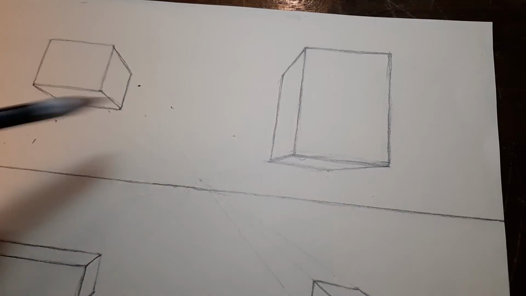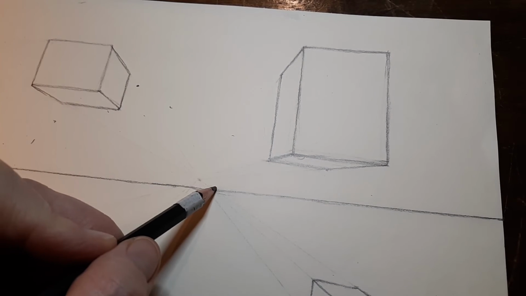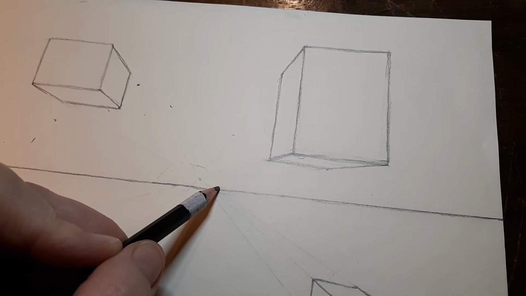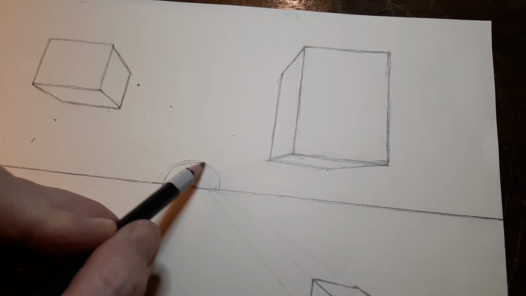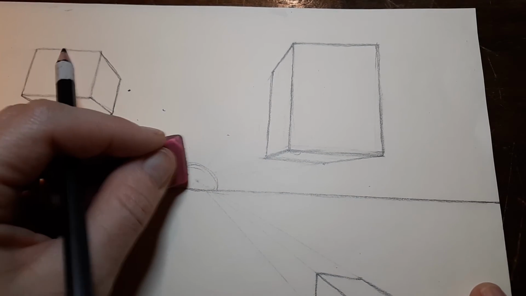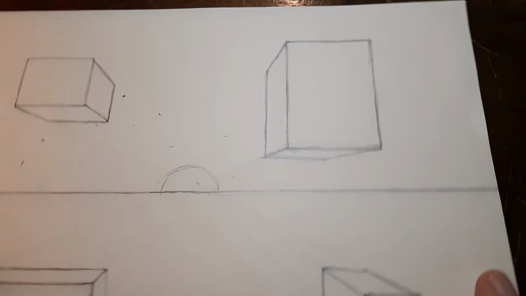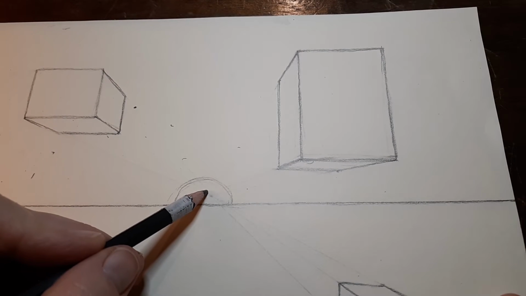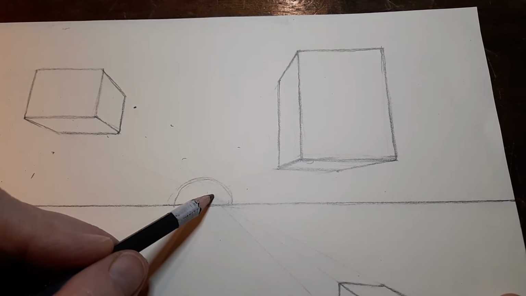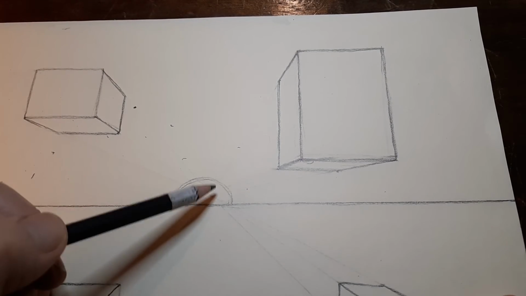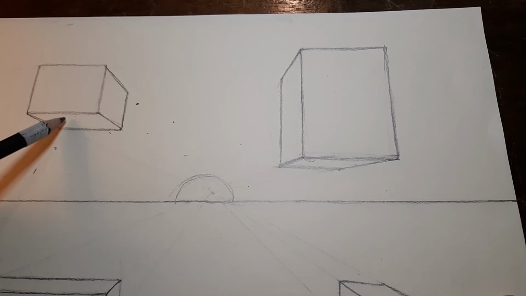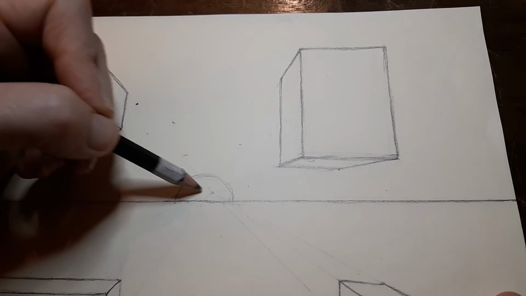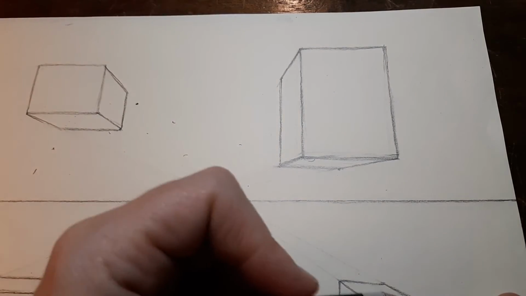But now I'm going to imagine that I have maybe a sun right here in that middle space. Okay? And the sun is just setting. And so everything, this side and this side, these sides are all going to be sort of illuminated right here and right here.